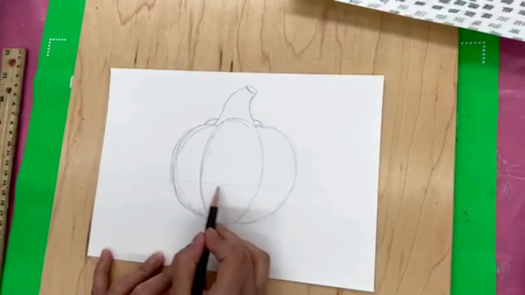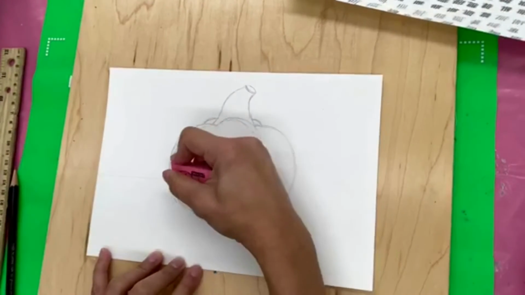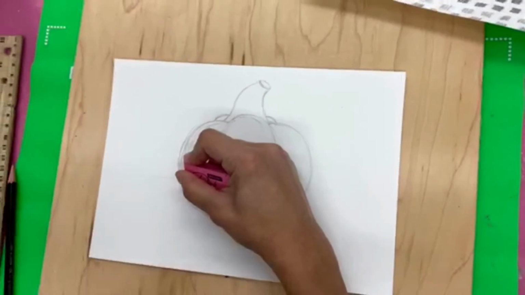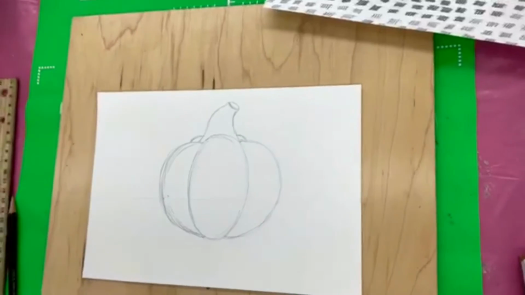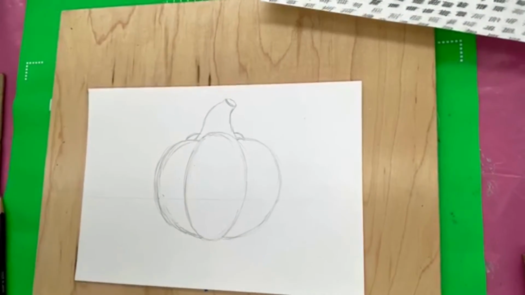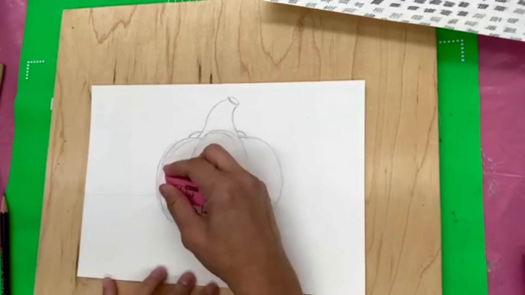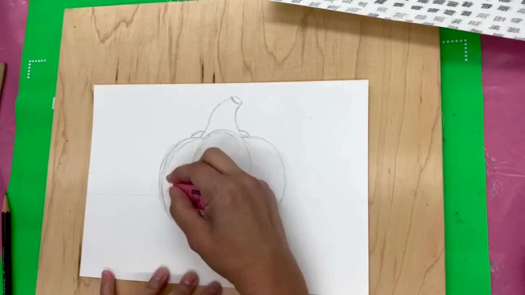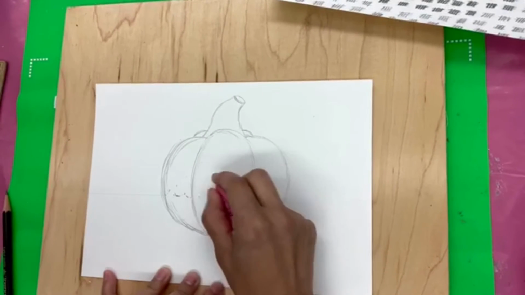So here I have that line in the middle of the pumpkin. So we're going to go ahead and erase it here. So here we have that line in the middle, and so we are going to go ahead and erase it. So that is no longer showing.